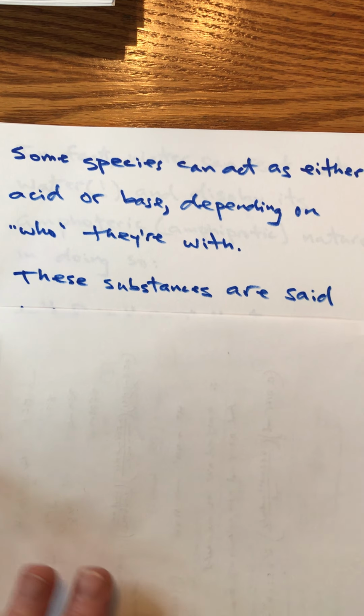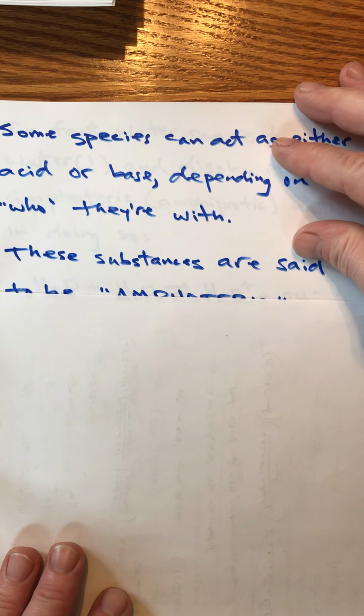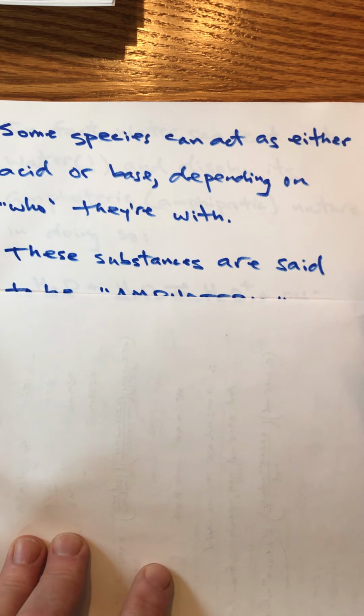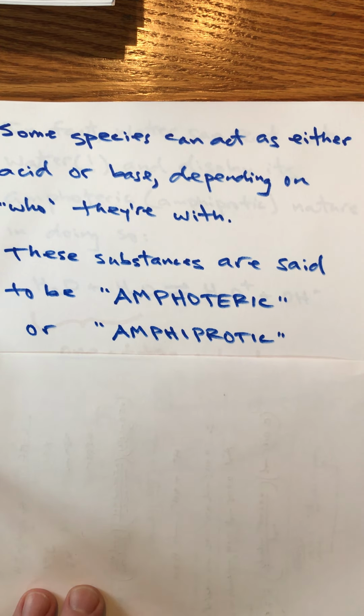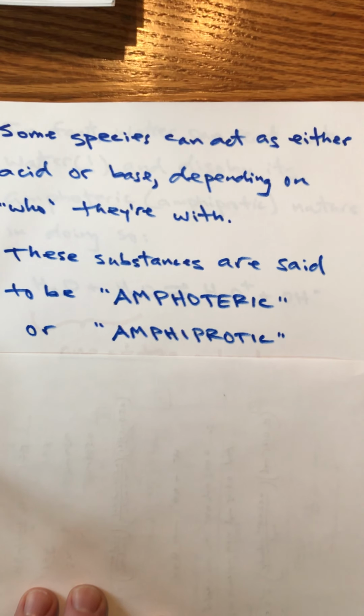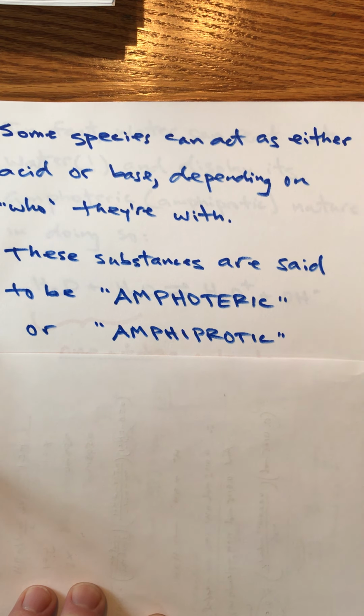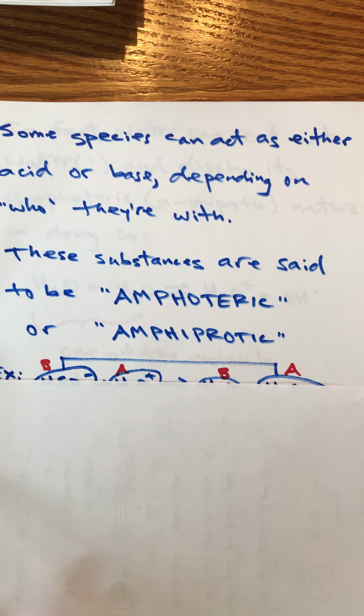Okay? In chemistry, substances that can either be acids or bases depending on their partners are described as amphoteric or amphiprotic. Those mean the same thing, kind of like ambidextrous. If you can do things equally well with your right hand and your left hand, you're ambidextrous. If you can act like a conjugate acid or a conjugate base, you're amphiprotic or amphoteric. Okay, just a little vocab for you there.